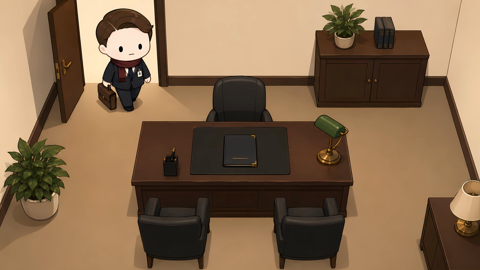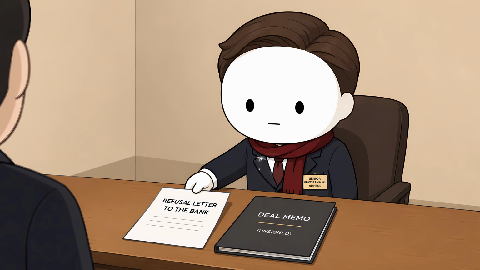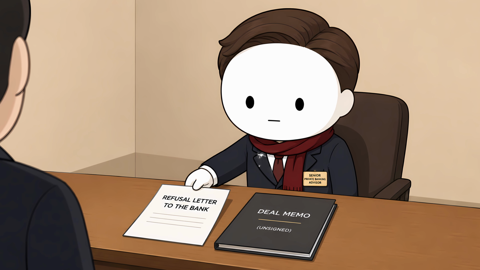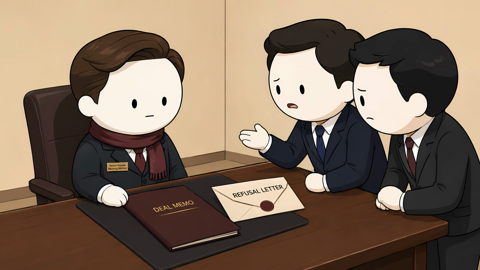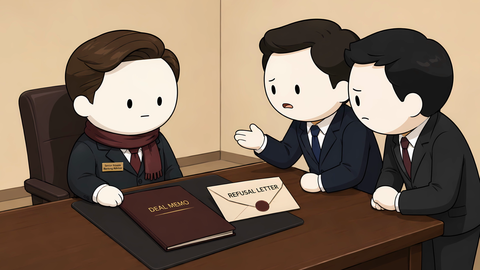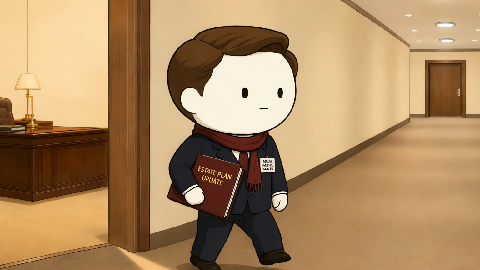You enter the bank office after the conflict with the product team. Inside the bank office, you place the refusal letter to the bank on the office surface. The product team asks for reconsideration, while you keep the unsigned deal memo closed. You carry the estate plan update folder out of the bank office.